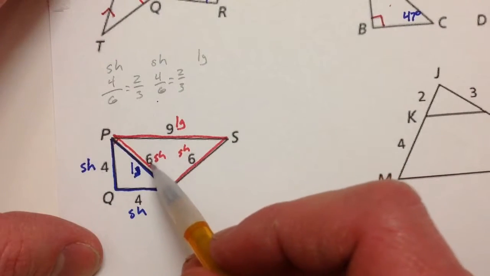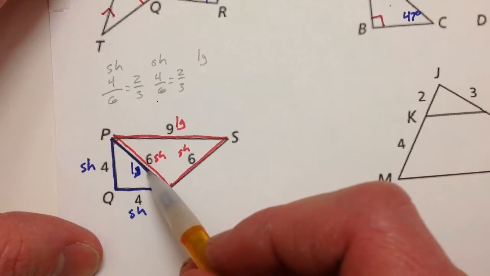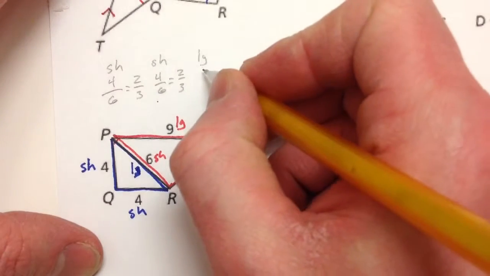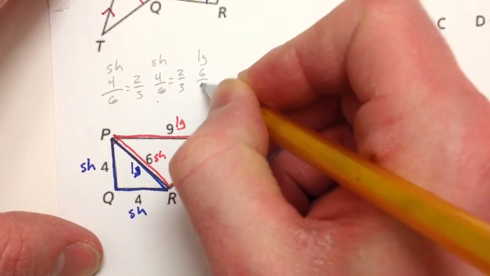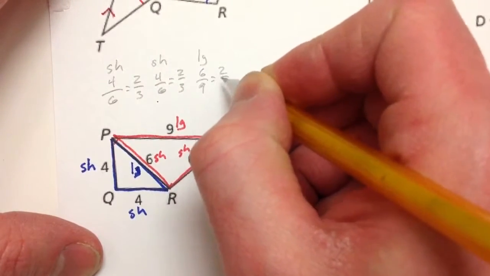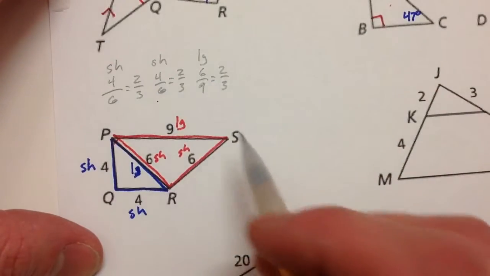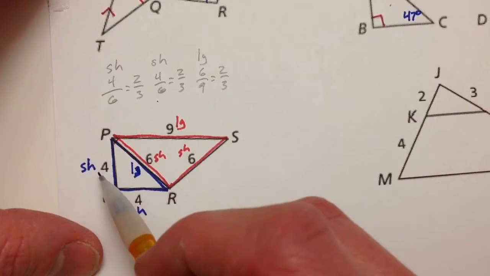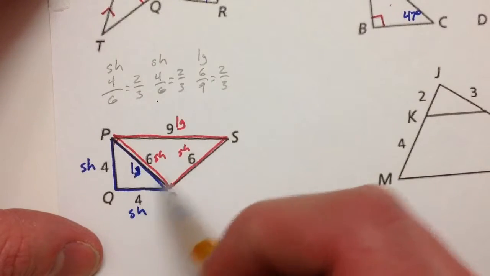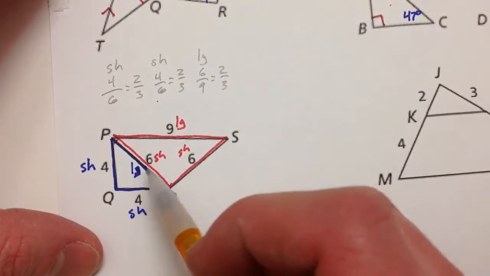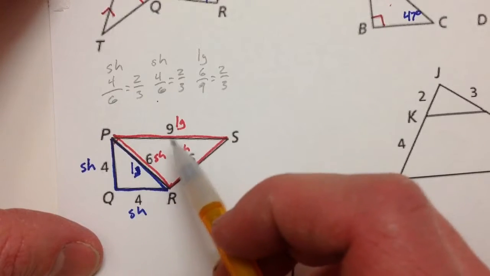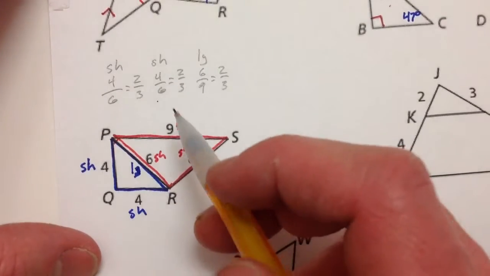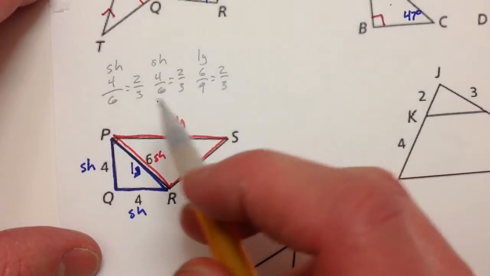And then our long sides, 6 for the blue one and 9 for the large ones. 6 over 9, and guess what? That also reduces to 2/3. Now, important thing to note here, I did 4 over 6, the blue to the red, 4 over 6, blue to red, and then 6 over 9, the long side of the blue to the long side of the red. You have to keep the order correct here.